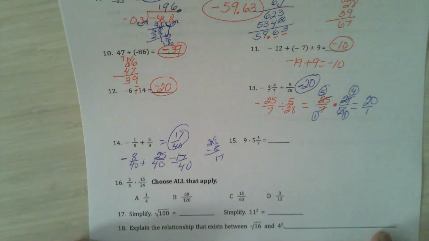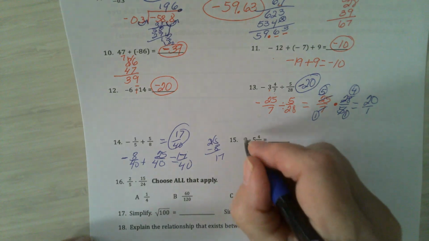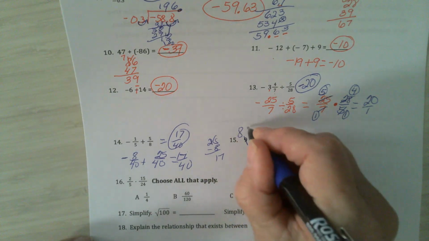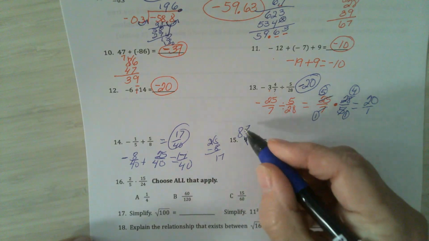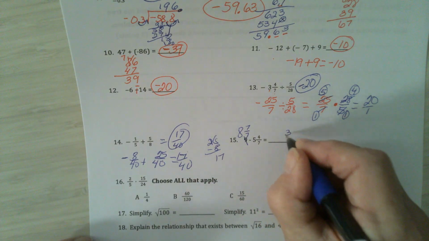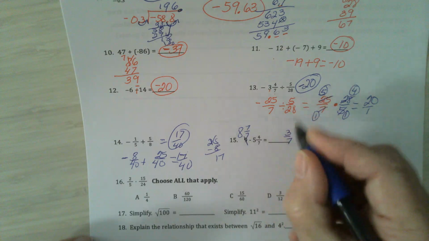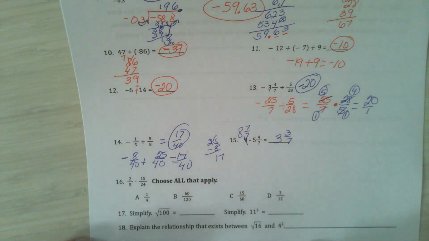In number 15, 9 has to change its name to 8 and 7/7. 7/7 minus 4/7 is 3/7. 8 minus 5 is 3. Any questions?